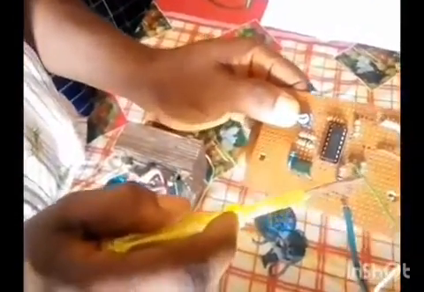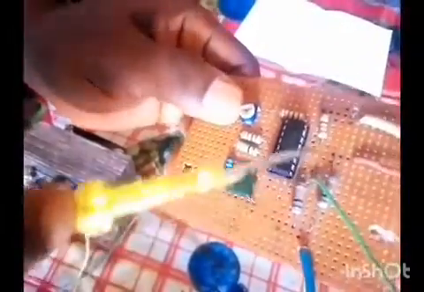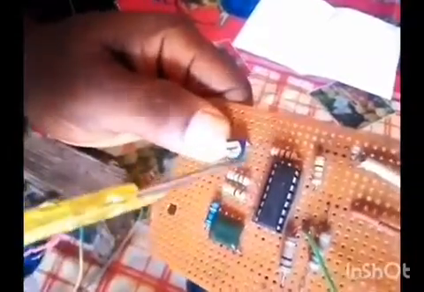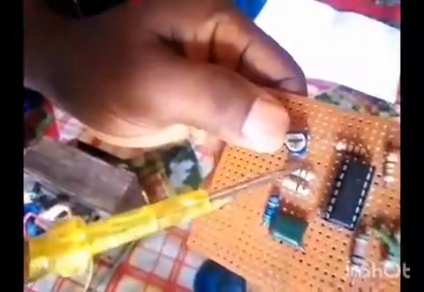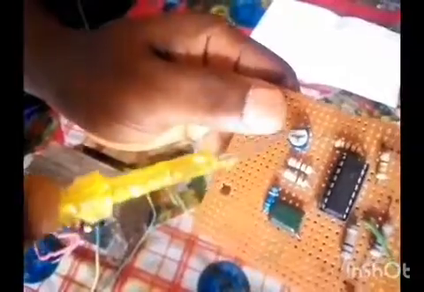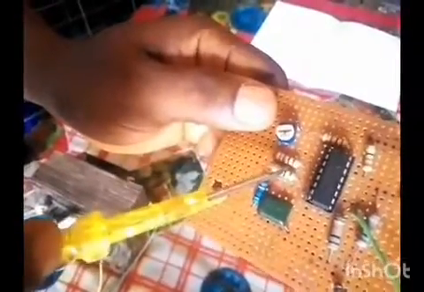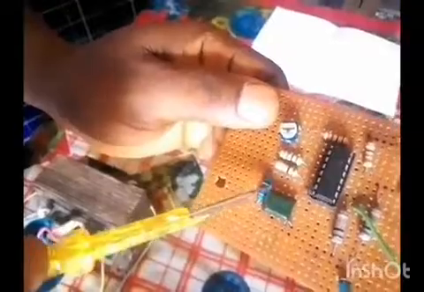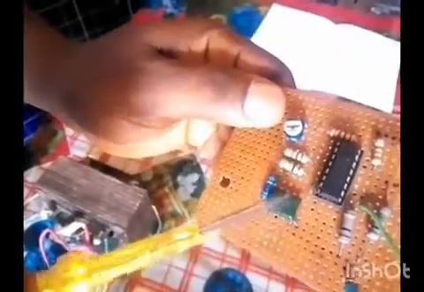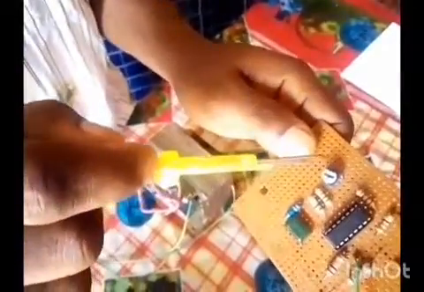This one and this one is 10K resistor. This and this, 10K resistor. This is 22 ohms resistor. This is 1K. This is 1K. This is variable resistor. This is 100K resistor. This is 3.9K resistor and 104 capacitor. This is variable resistor 104. These are the components we use to build this solar inverter.